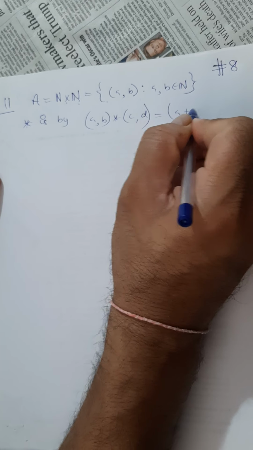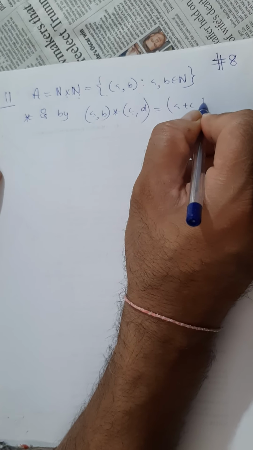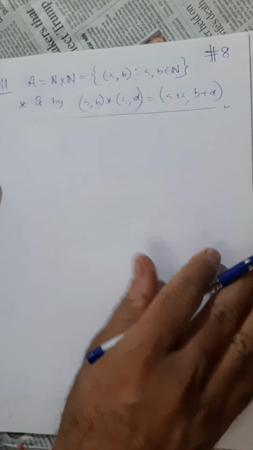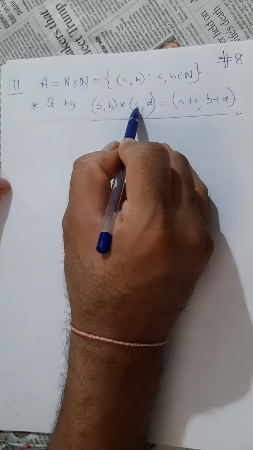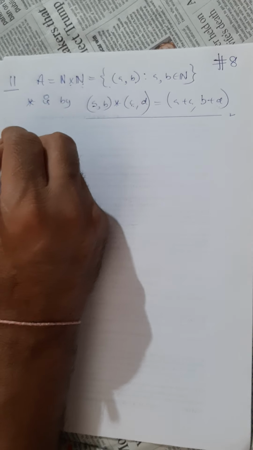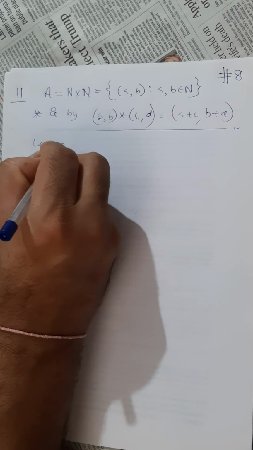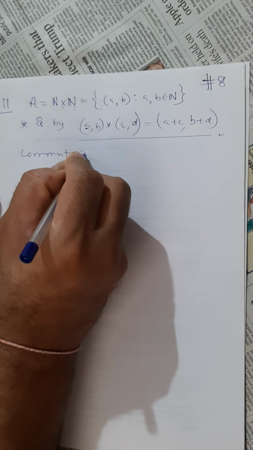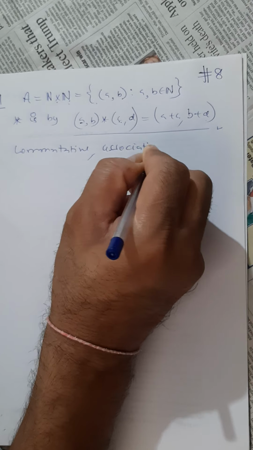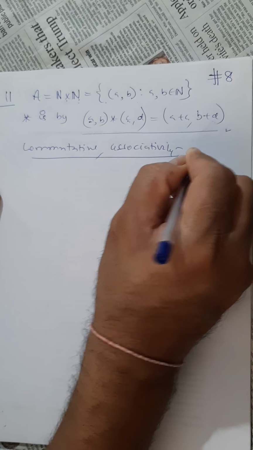Definition is just to add them, (a plus c, b plus d). First with first, second with second, addition. Now you try commutativity and associativity for these two properties.